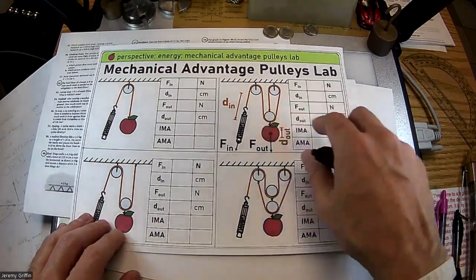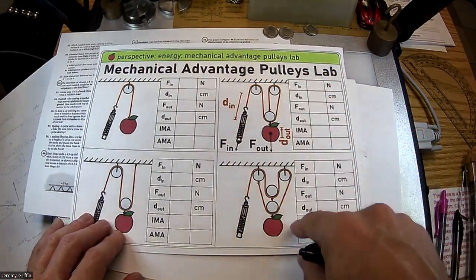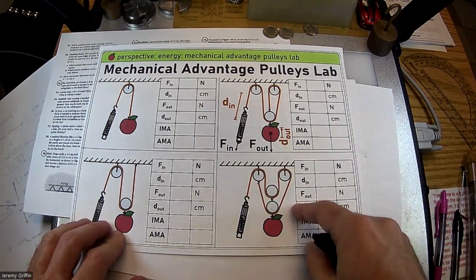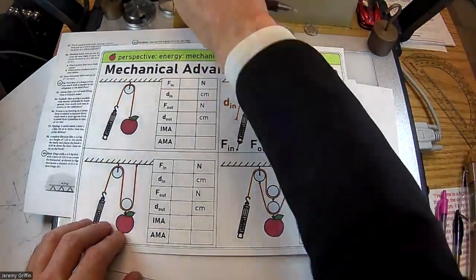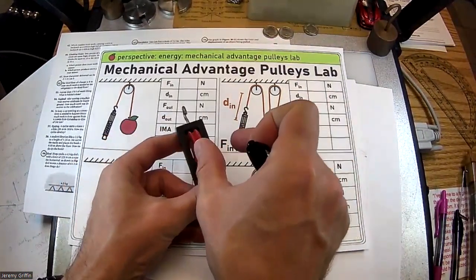Here's the 3-to-1. There's a full-size poster for that. And then you could even do something like a 4-to-1. I do have some double pulleys. Here's a single pulley, but I have some that are 2 pulleys side by side.